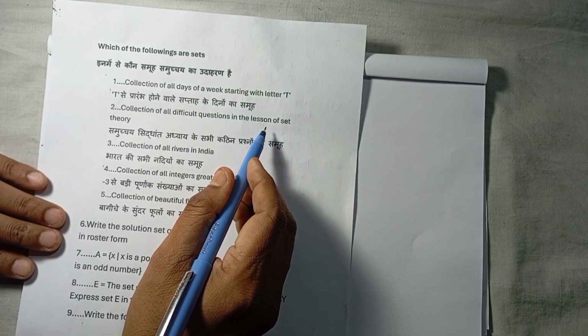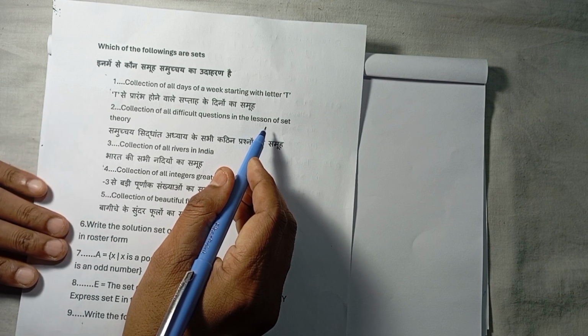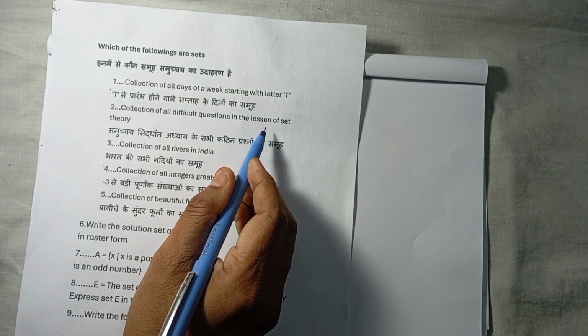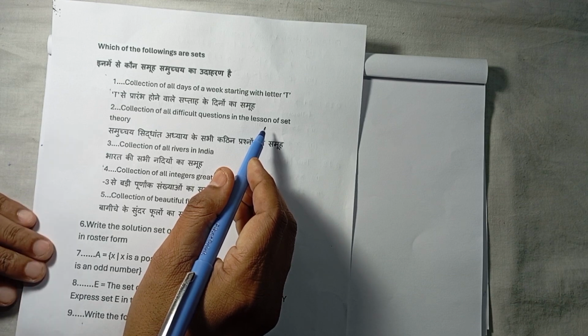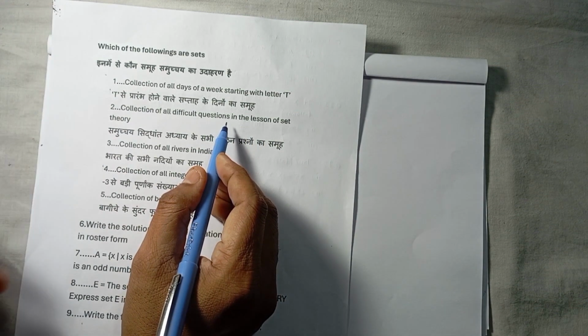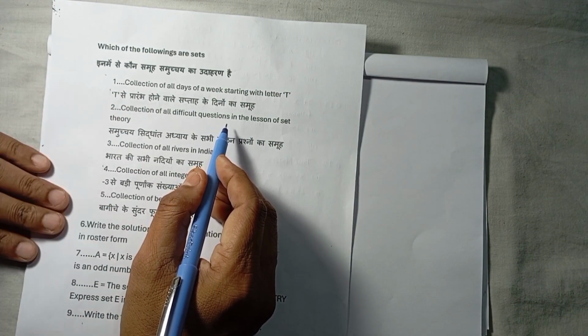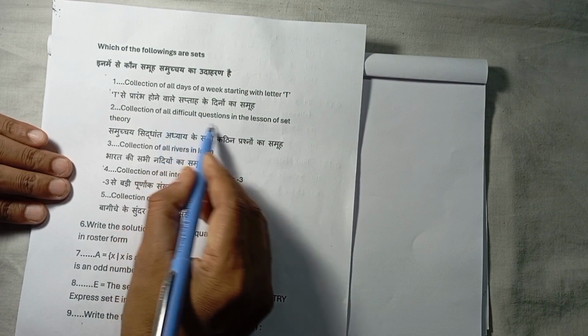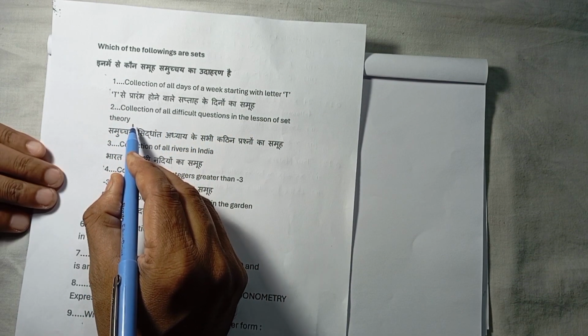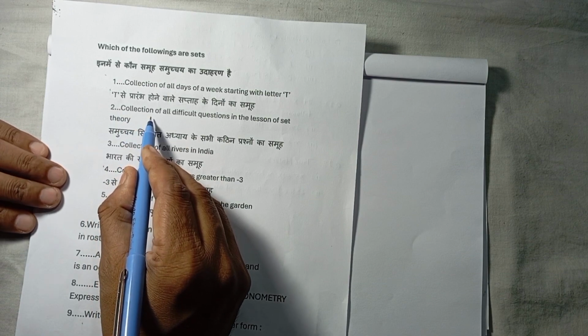You can see that there is no certain parameter to say a particular question is difficult or easy. It basically depends on the person, student to student, how he takes a particular question, difficult or easy. So difficulty of a question is not well defined. Therefore, collection of difficult questions in the lesson of set theory cannot be a set. It will be just a collection.